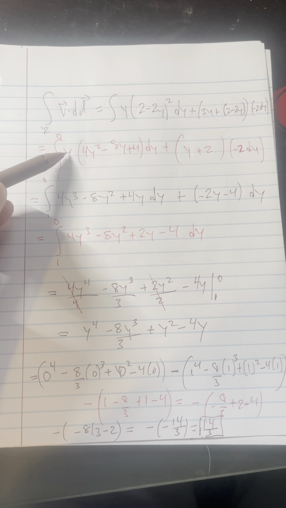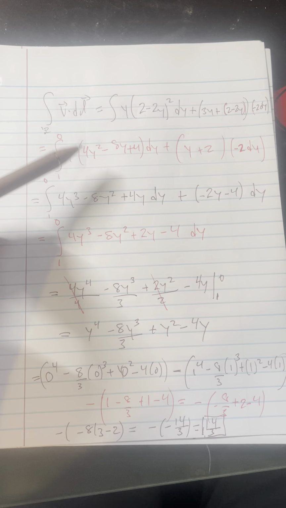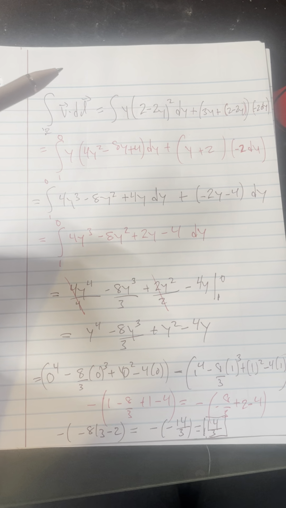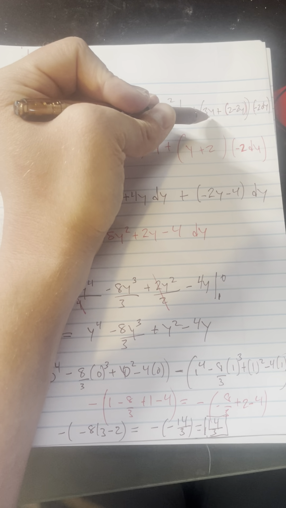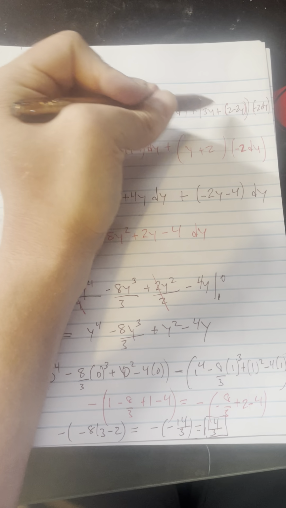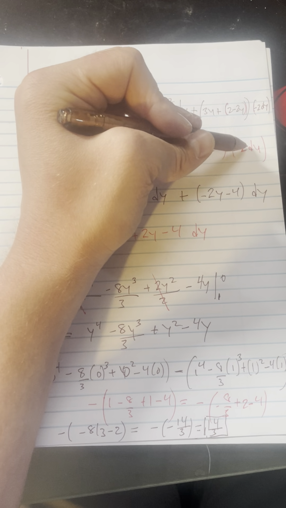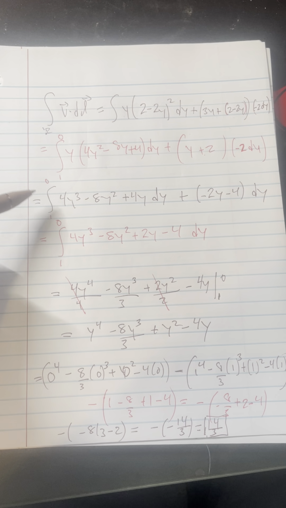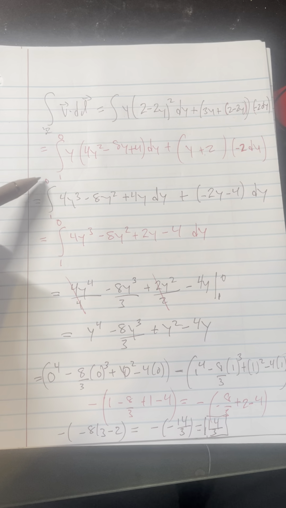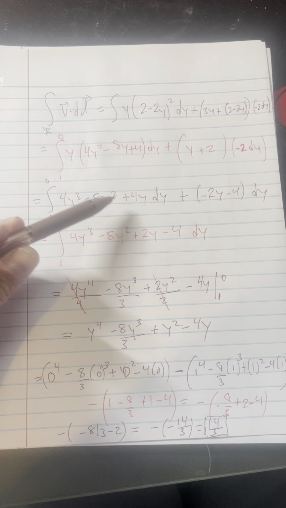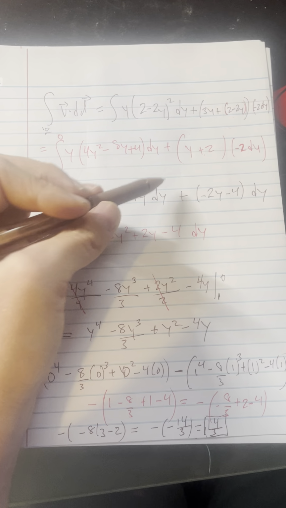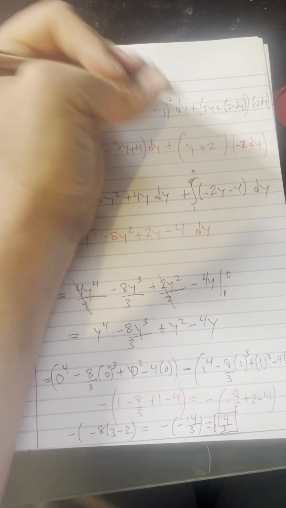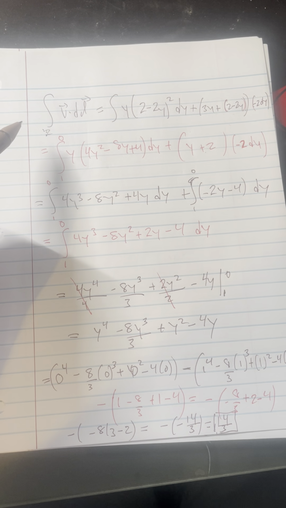So y, and then (2 minus 2y) squared is 4y squared minus 8y plus 4 dy. And so I just combine the terms here. 3y minus 2y is y, so y plus 2. And then I still have to multiply by this negative 2. So integral from 1 to 0, 4y cubed minus 8y squared plus 4y dy, plus the integral from 1 to 0 of negative 2y minus 4 dy.